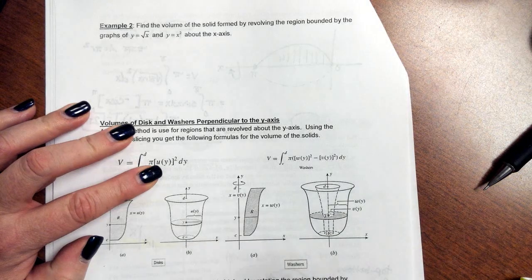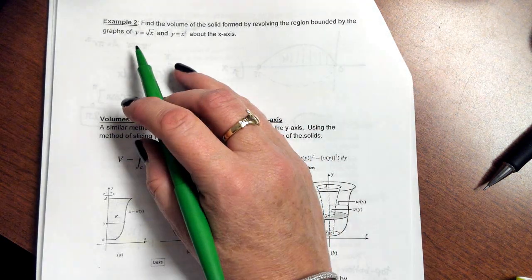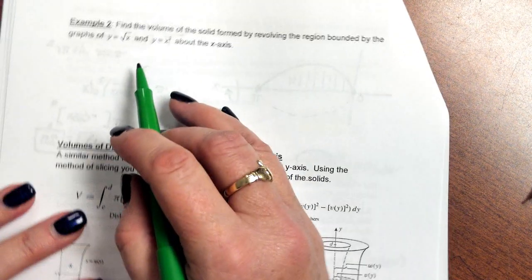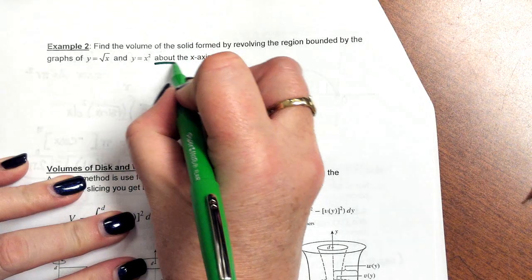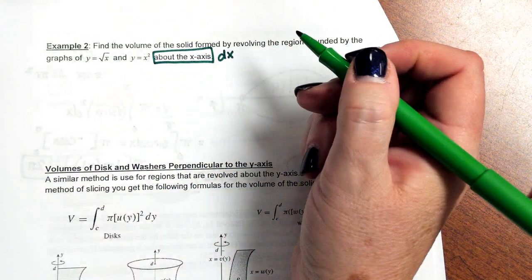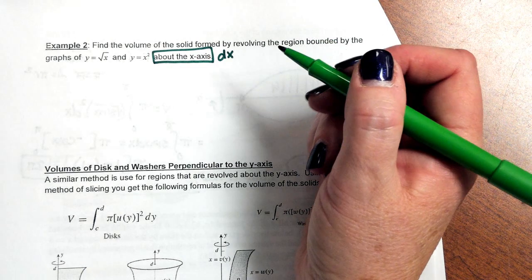So find the volume of the solid being formed by the region bounded by the graphs of y equals square root of x and x squared. And again, the axis of revolution is we're rotating it about the x-axis. So again, we're still dealing with a dx problem. So first of all, you always want to graph, just like we've been doing in all the other problems.